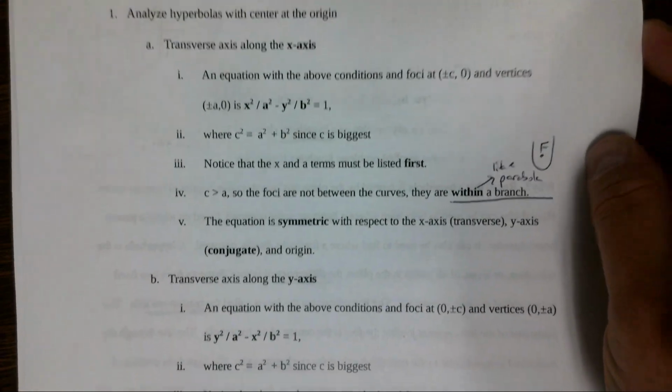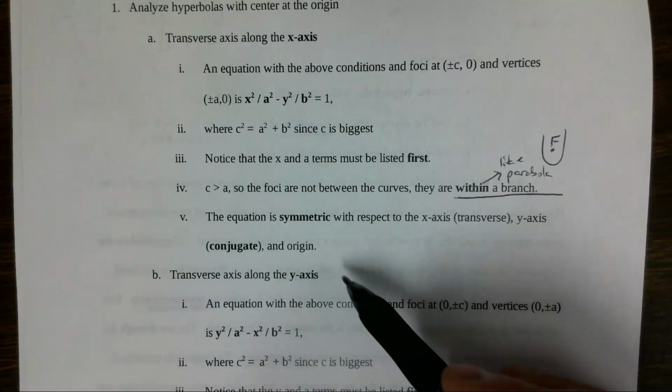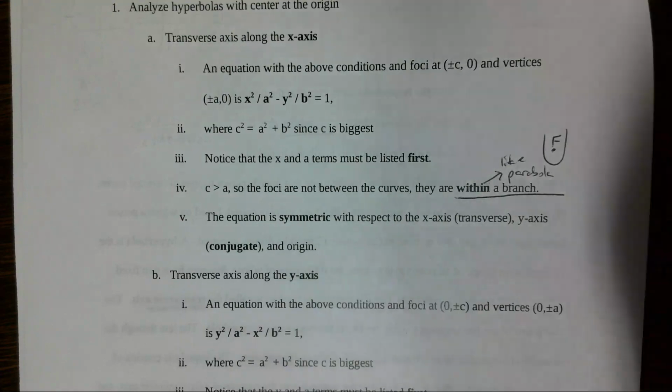Your equation is symmetric to the x-axis, y-axis, which is the conjugate, and the origin.